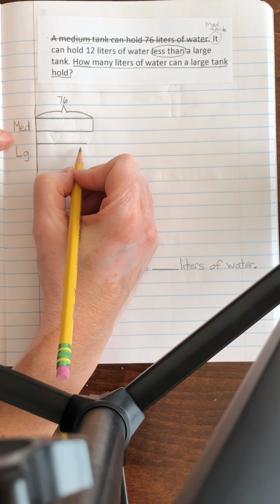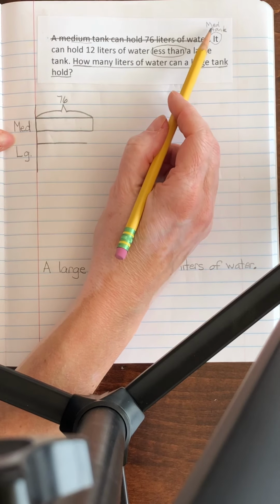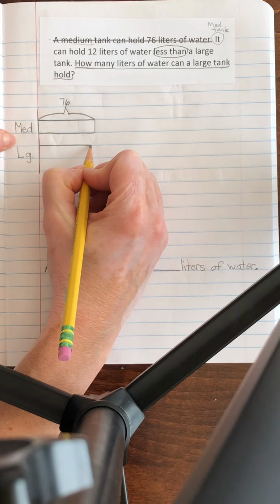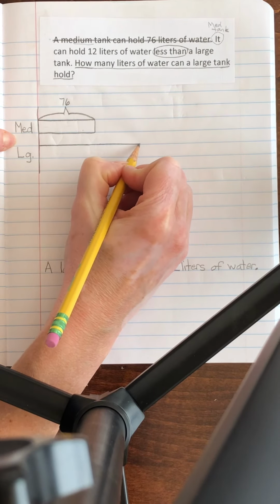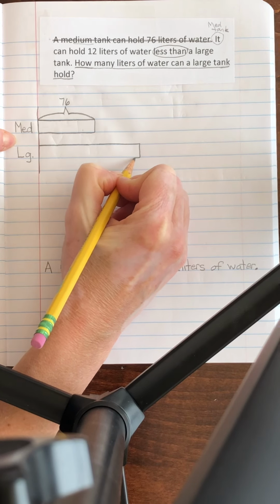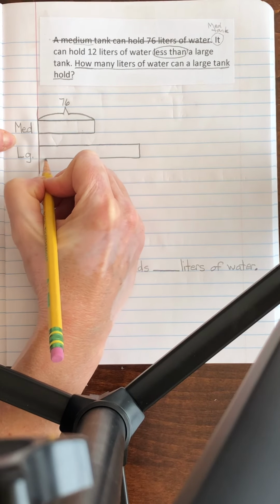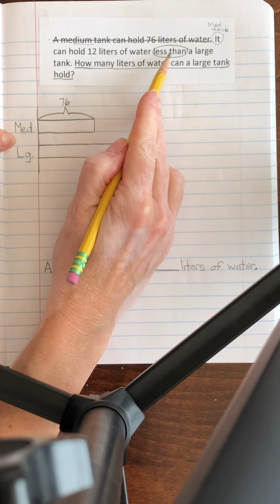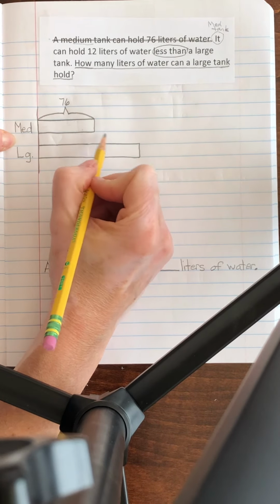No, Mrs. Lecce, don't do it that way. The medium tank is less than the large tank. So we're going to make the large tank bigger. Is this now true? Is the medium tank less than the large tank?